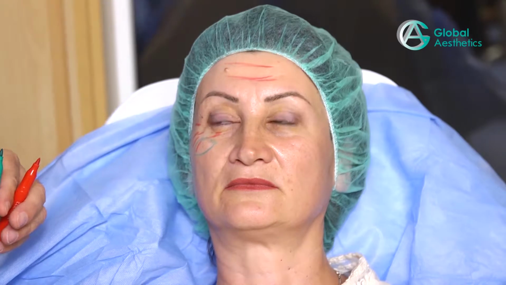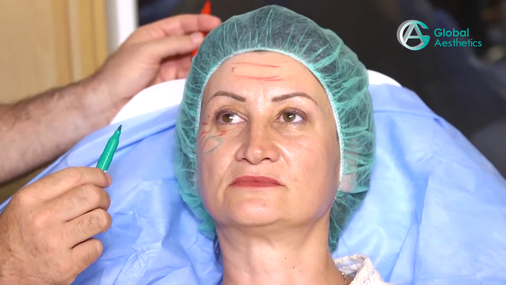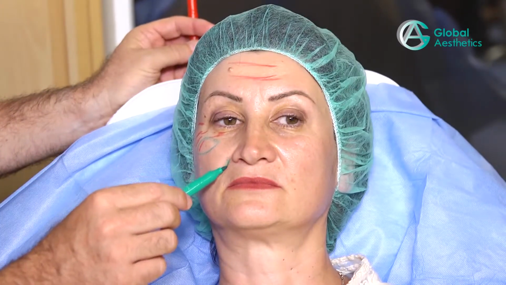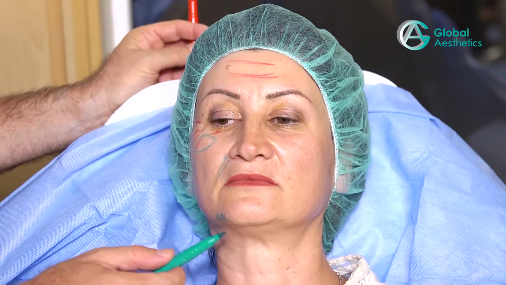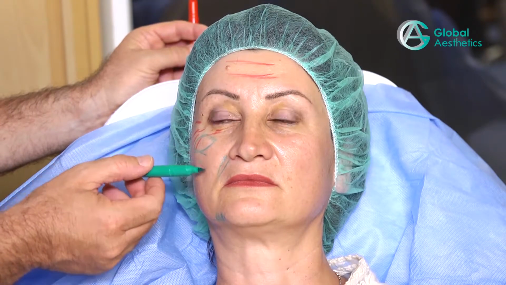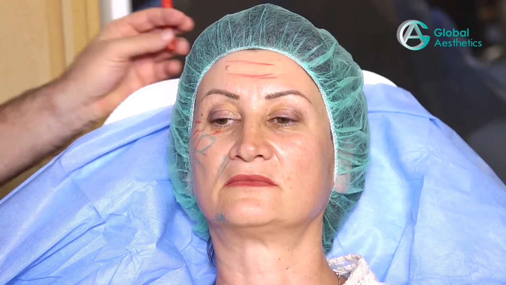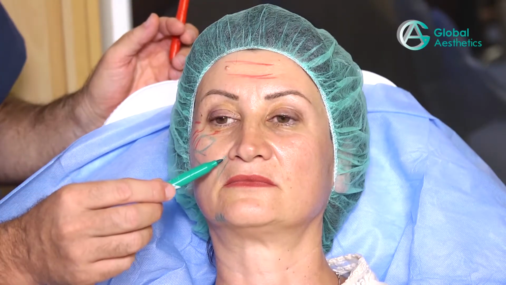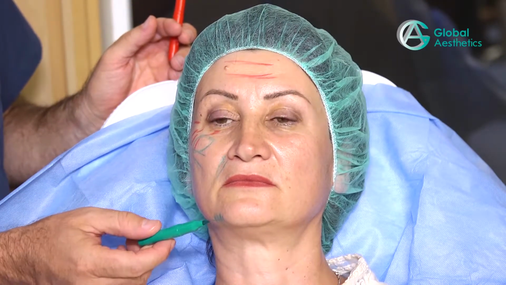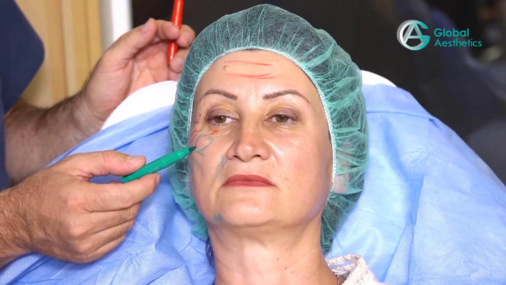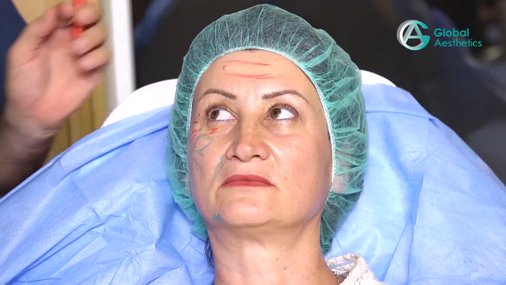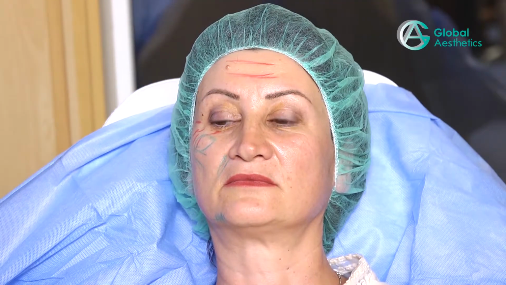And then if you want to use JALUPRO HMW, the high molecular weight version, you can use it here, like a filler: the nasolabial fold, the chin, and the zygomatic area. Because here is a fold, the nasolabial fold, with retaining ligaments, and that is a deflation. The depression there we can treat.